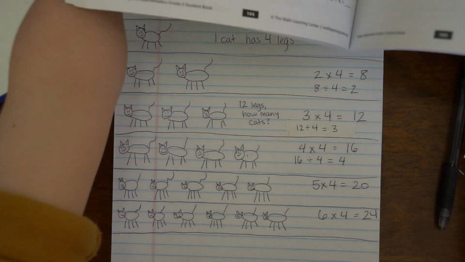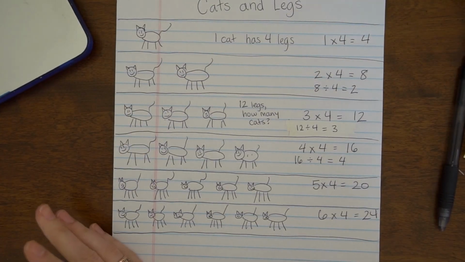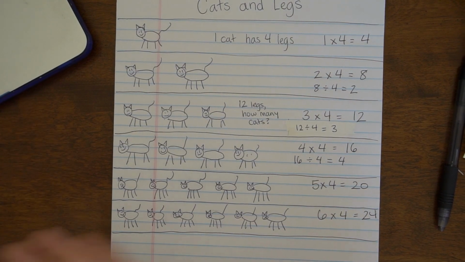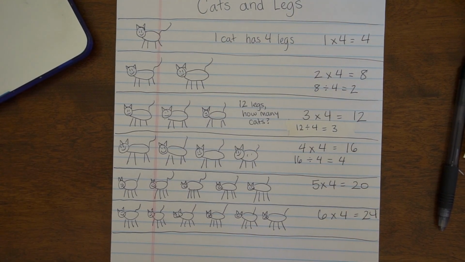When you're done with all of this, you're going to send me a picture of your work through your school email, or you're going to show it to me during our Google meeting. And if you have any questions, just let me know on your email or during our Google meeting.